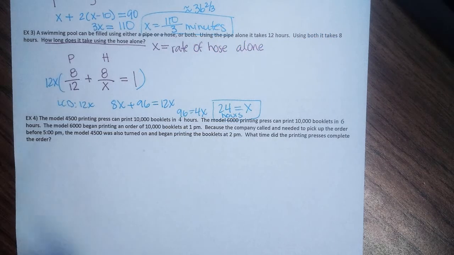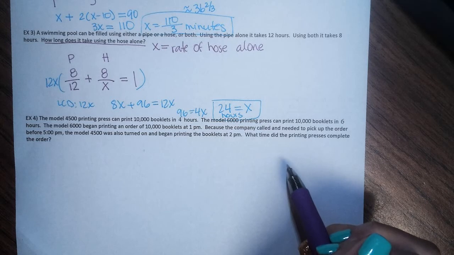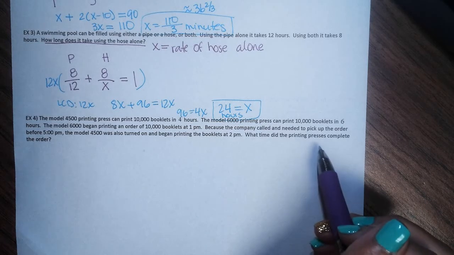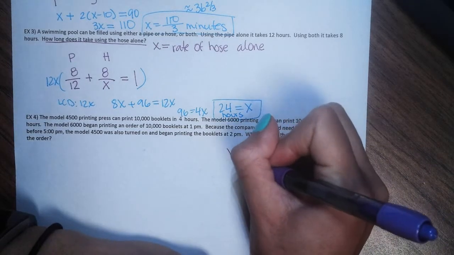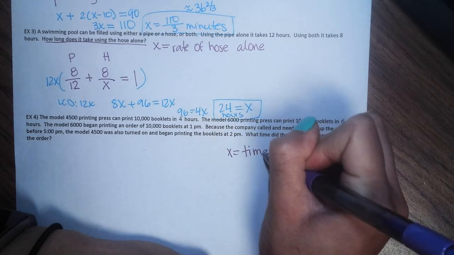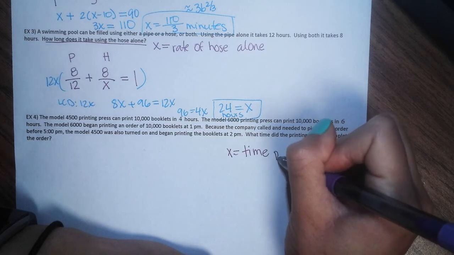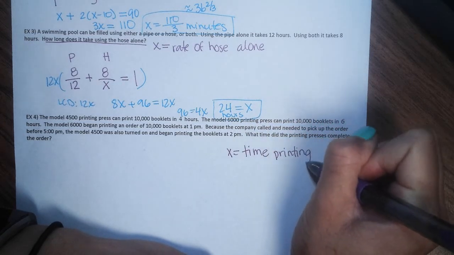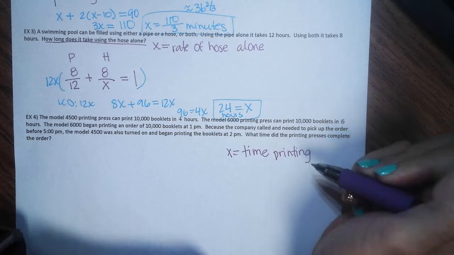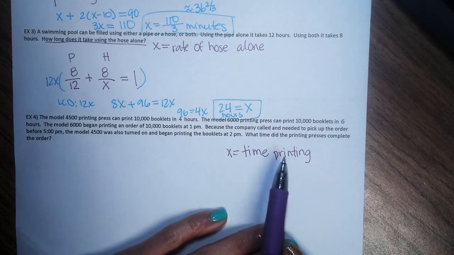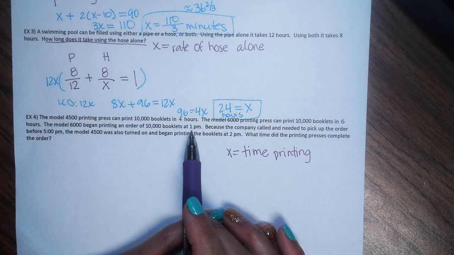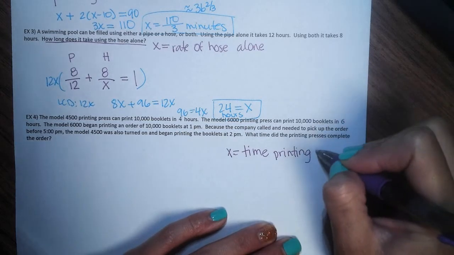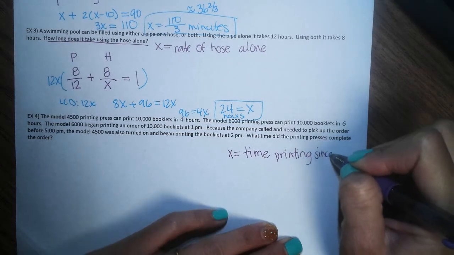Okay, number 4. Hopefully you read the scenario, but the question wants to know at what time did the printing presses complete the order. So X is going to be the time printing. So maybe it takes 2 hours, 3 hours, 4 hours, I don't know. But we are going to let X be the time printing since 1 p.m., because that's when the first machine started. Time printing since 1 p.m.